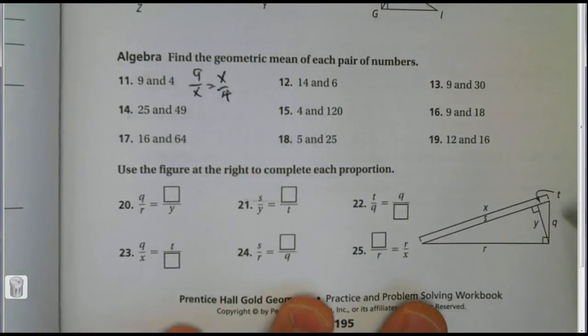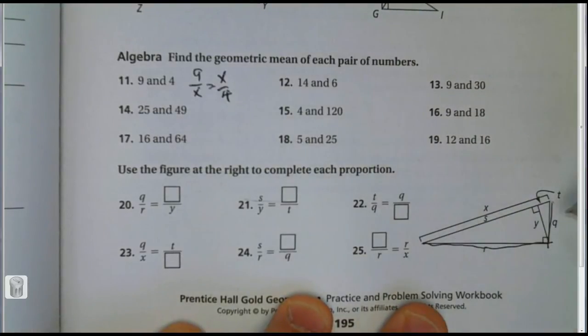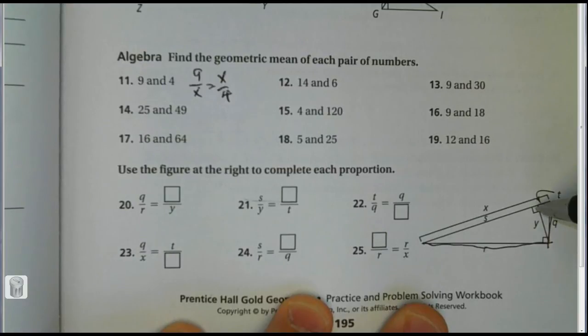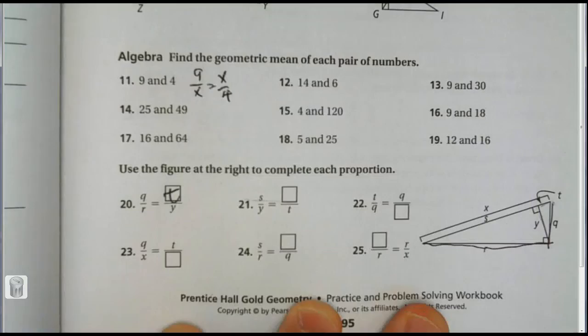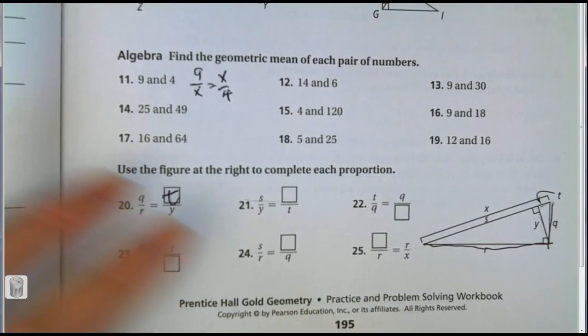And then for 20 through 25, you're going to look at relationships. Q over R, well, that's leg over leg. So then in this triangle, it's going to be T over Y. And so that's why I know T goes there. Okay, so I just want you to look at what the relationships are there.